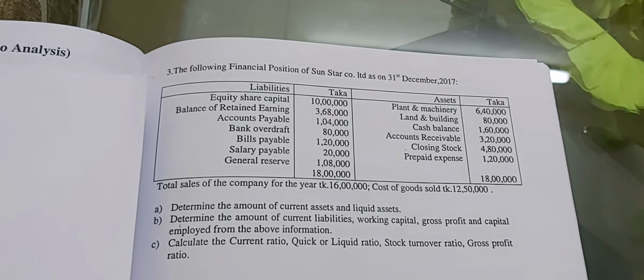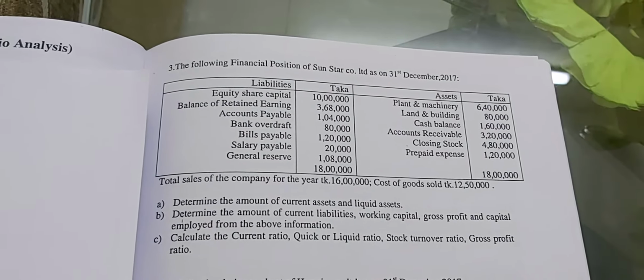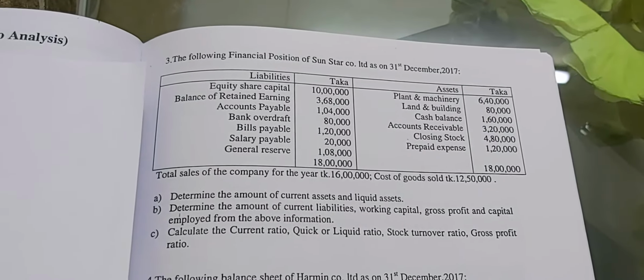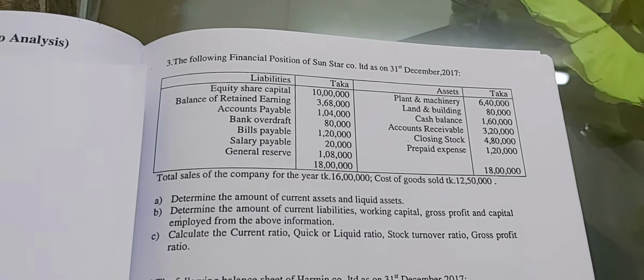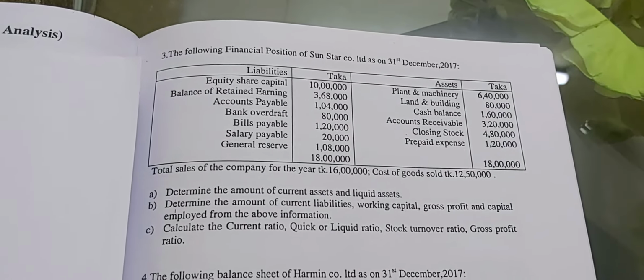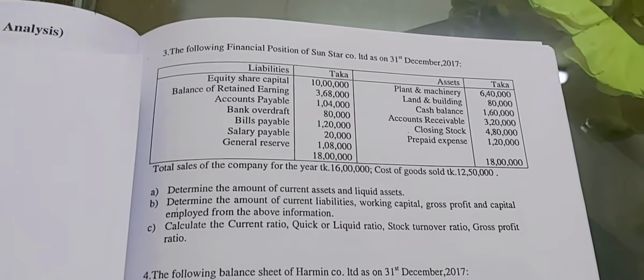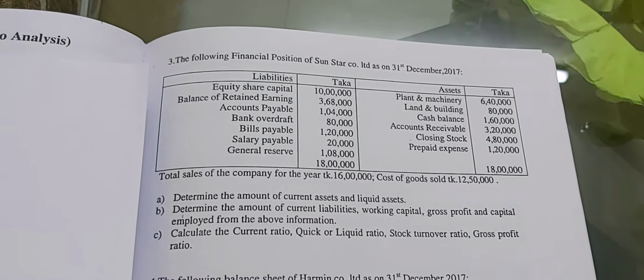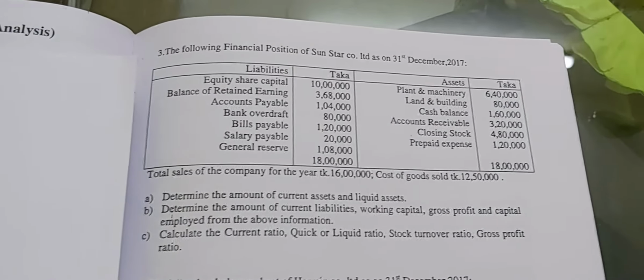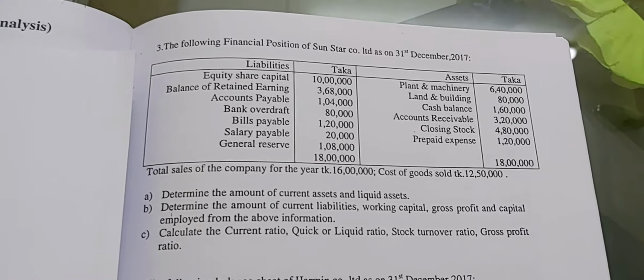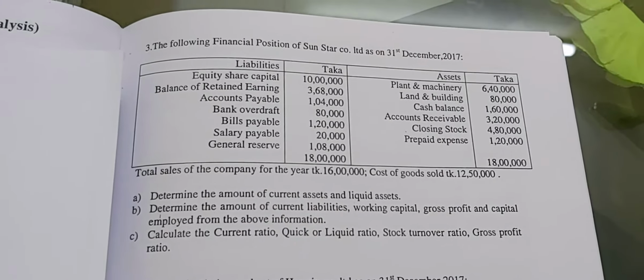On the left side there are liabilities: equity share capital taka 10 lakh, balance of retained earnings 3,68,000, accounts payable taka 1,04,000, bank overdraft taka 80,000, bills payable taka 1,20,000, salary payable taka 20,000, general reserve taka 1,08,000. That is the amount of total liabilities and equity, 18 lakh.